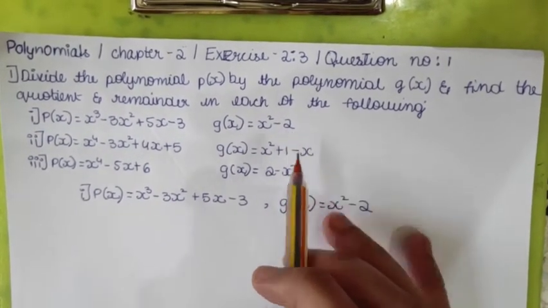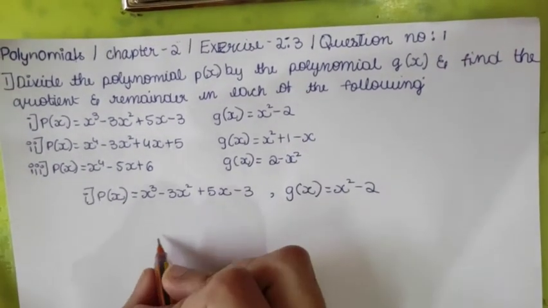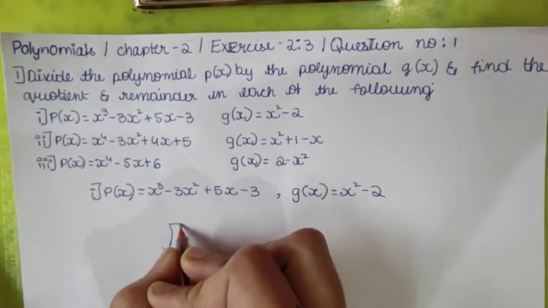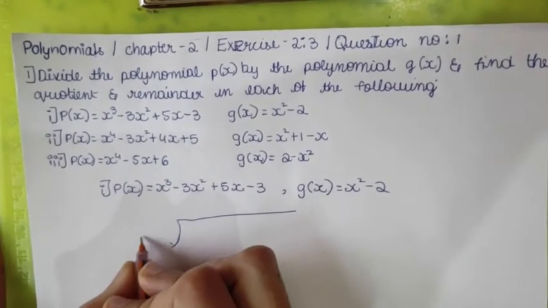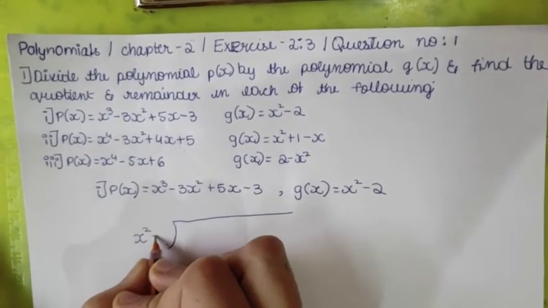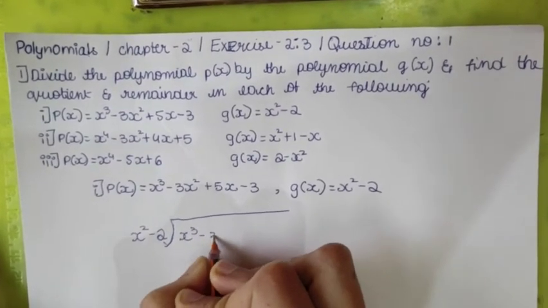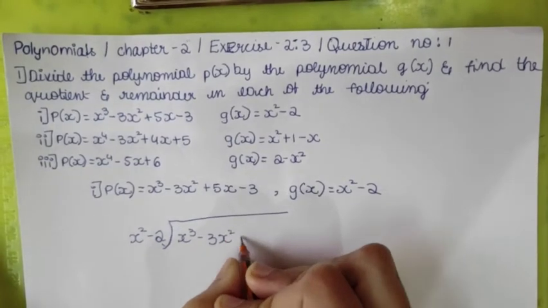So here we have to divide the polynomial. Here g(x) will be the divisor, and here p(x) will be the dividend.